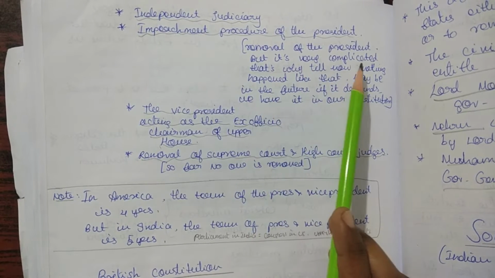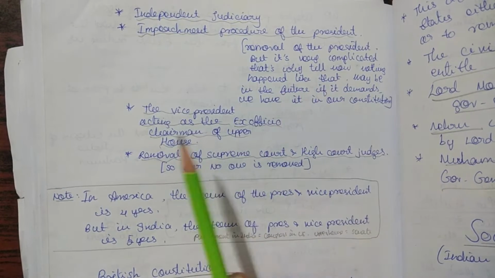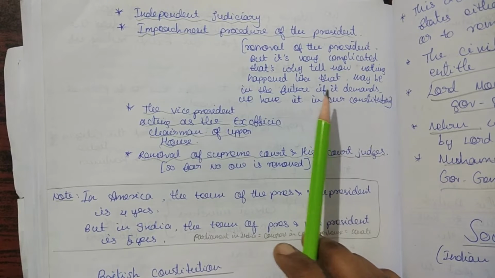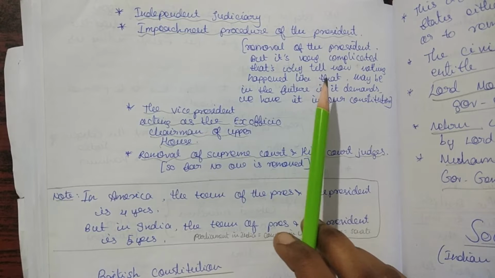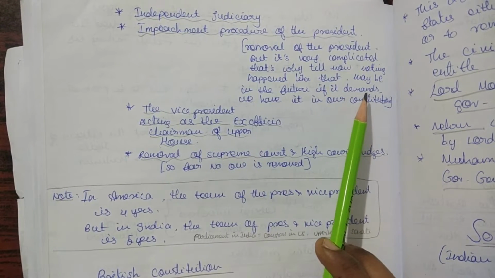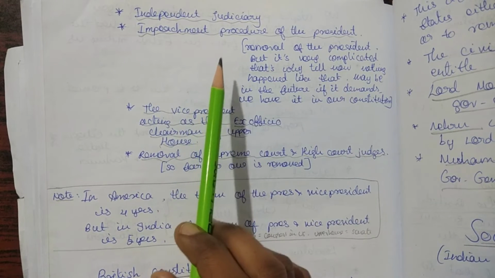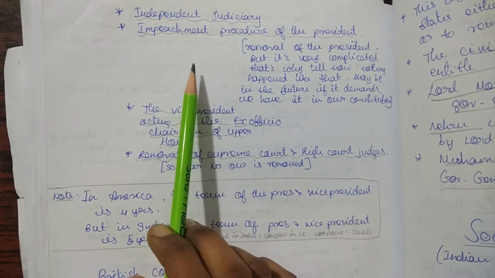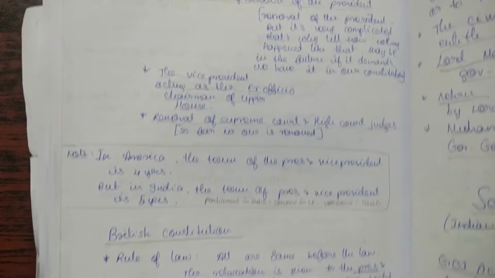But it's very complicated. That's why till now nothing like that has happened. No president has been impeached so far because impeachment is a very tedious and long process. Maybe in the future, if there is a demand for impeachment of the president, we now have the procedure in our constitution.